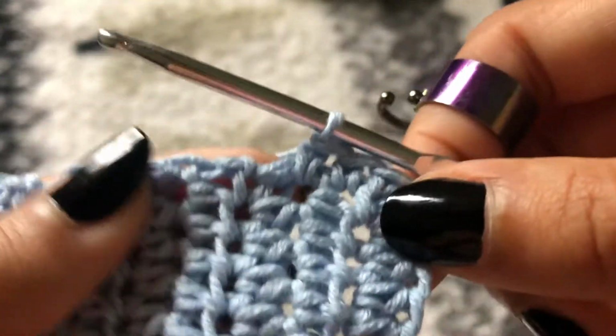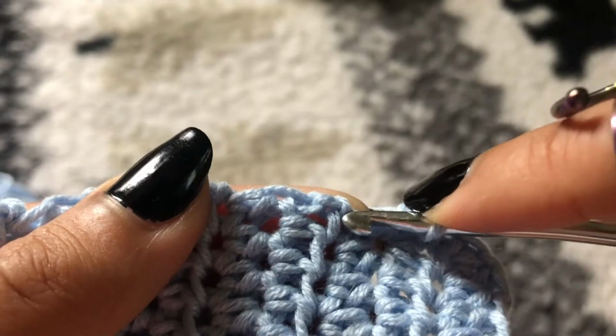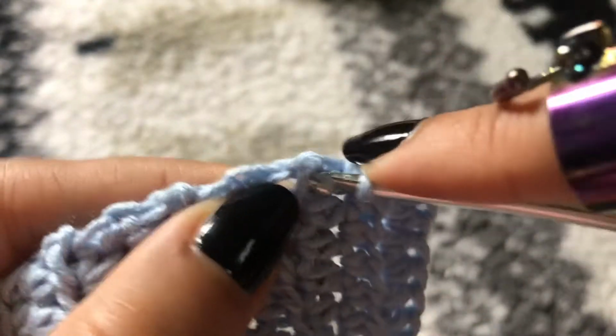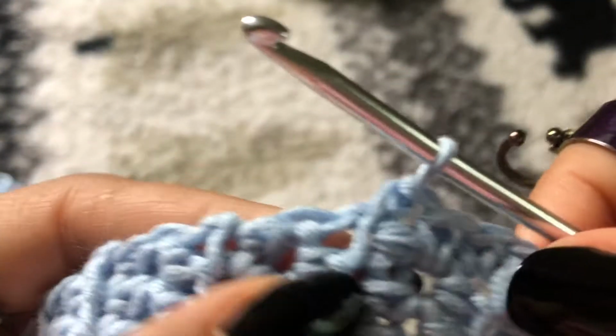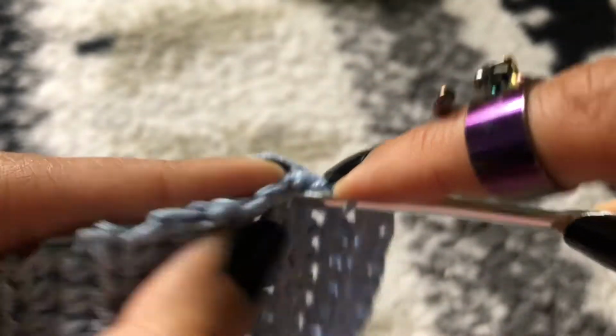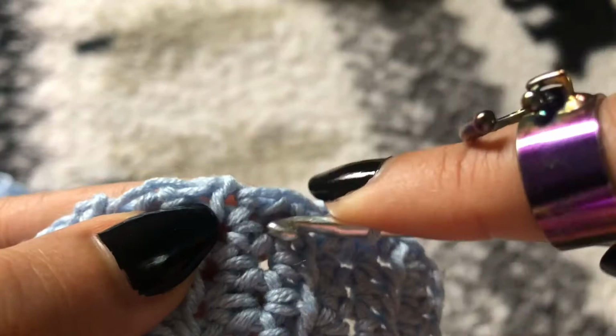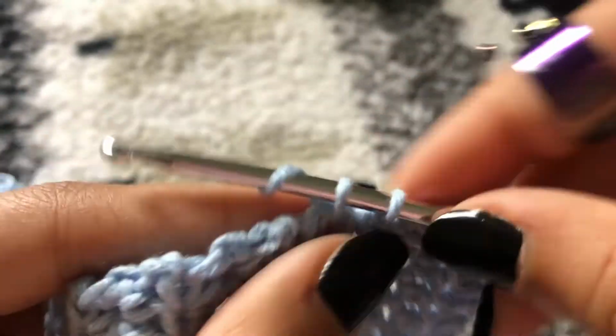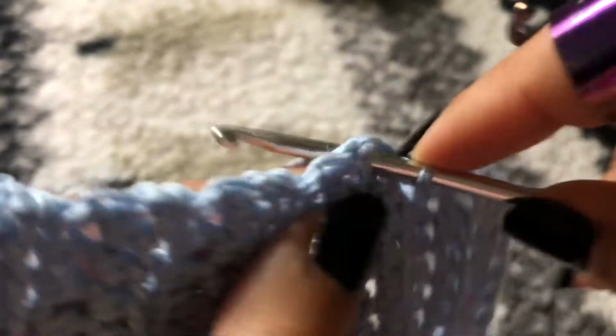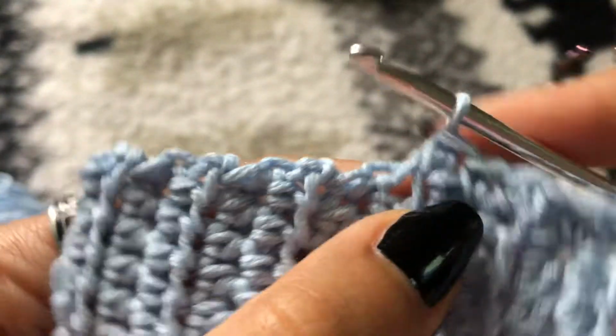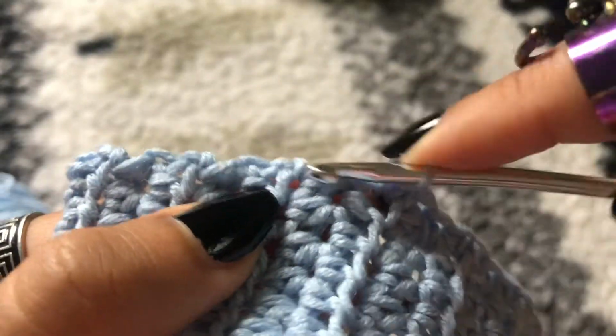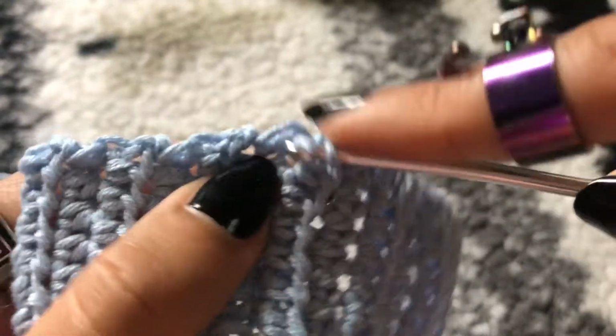So that is the pattern, and then it just repeats. You can kind of see it. There's the V again. I'm going to single crochet, then right next to the V is the triangle, next to that is the big circle, and there's the V again, there's the triangle again, and there is the big circle.